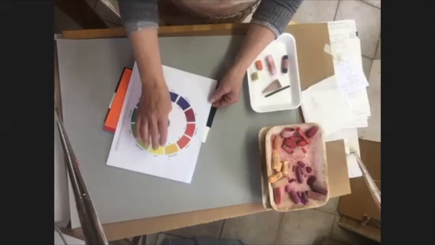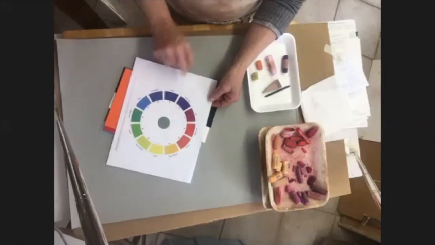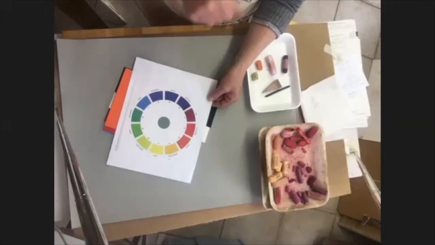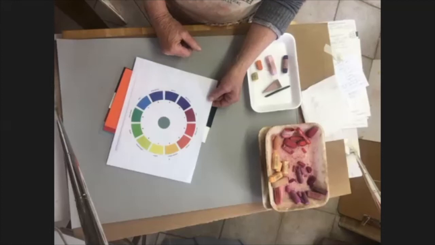Complements are 2 colors that are opposite one another on the color wheel. Another way of describing them is that we could say they're power pairs, because they do some pretty cool things when we put them together.